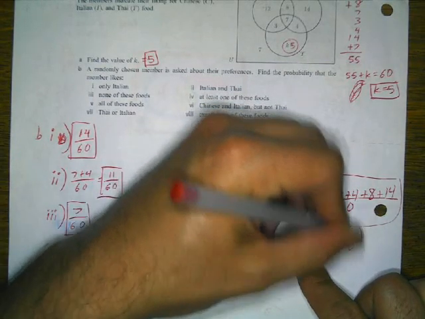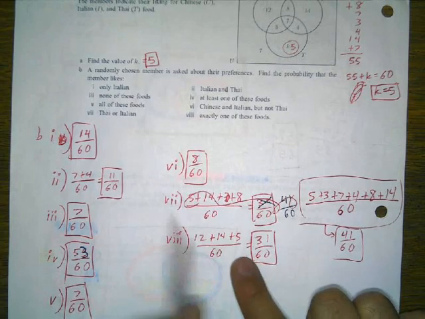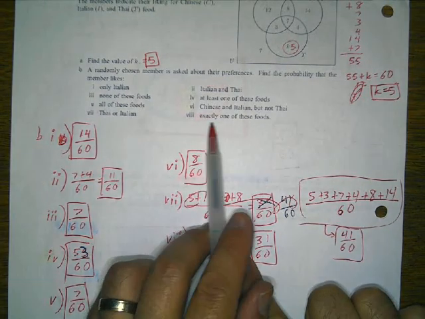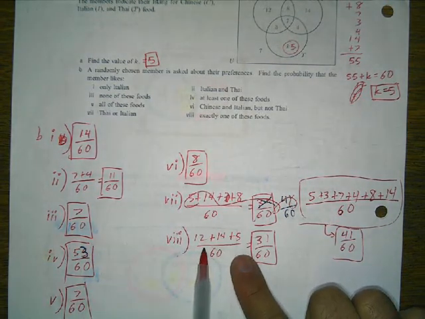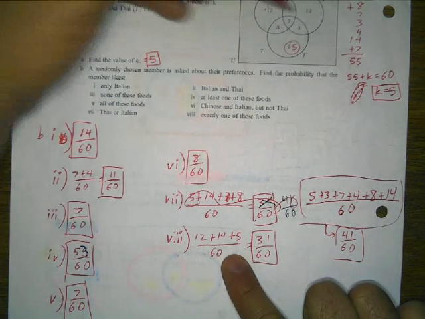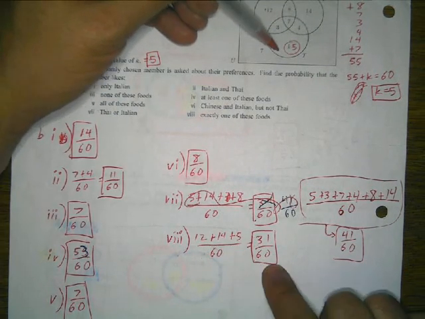Okay, and then lastly, exactly one of these foods. So that's going to be 12 and 14 and 5. Adding those together, and we get 31 over 60.